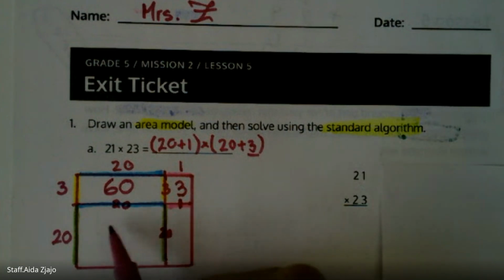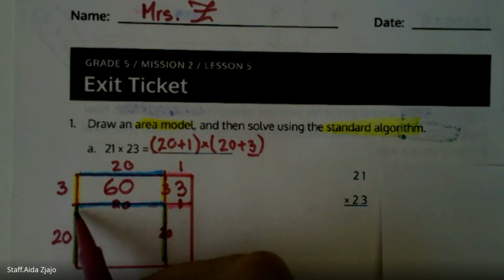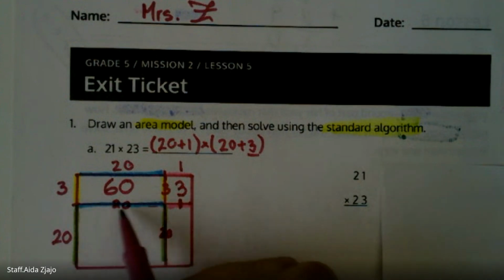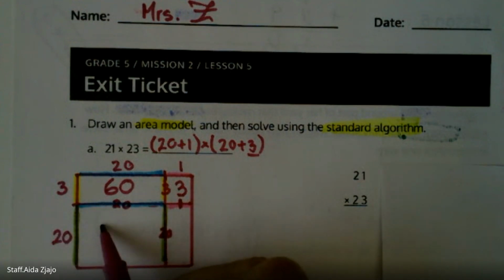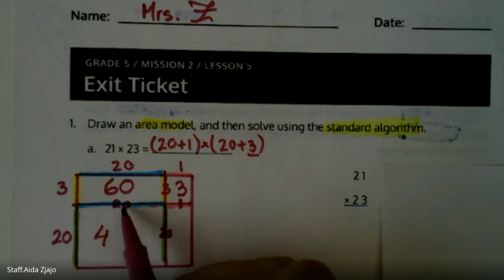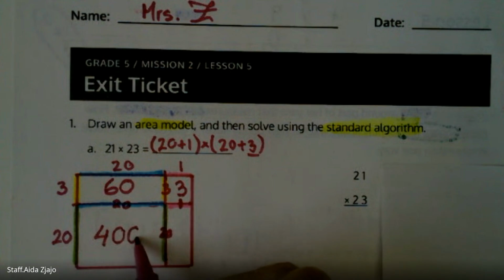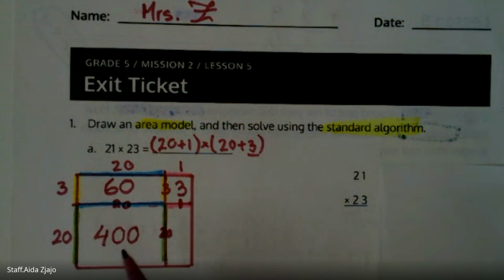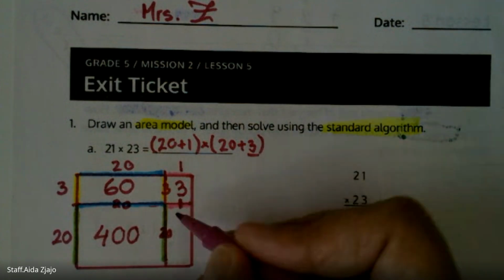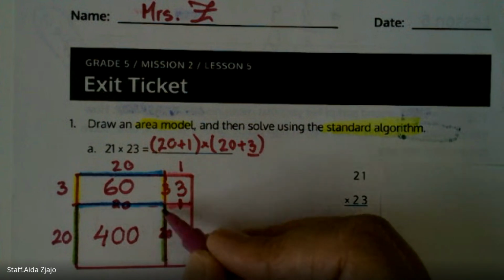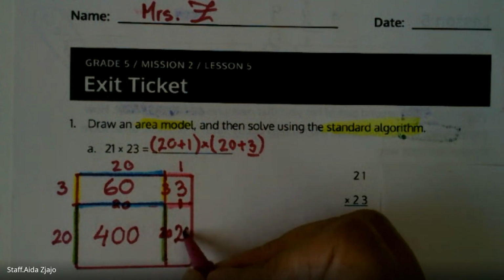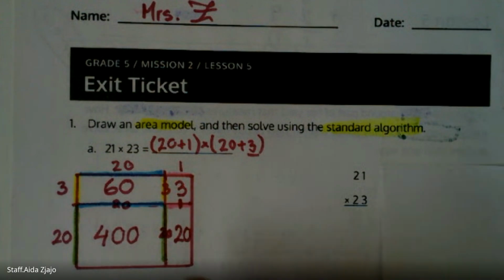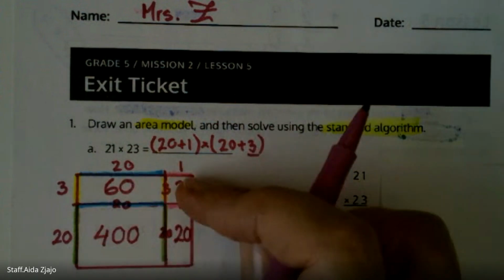Now this area here is going to be 20 by 20. So 20 times 20: 2 times 2 is 4, and I add 2 zeros from the tens. So 20 gets 20 times bigger. It becomes 400. And this is 1 times 20, or 20 times 1, which is 20. Now I have my numbers, and then I can add these two areas.